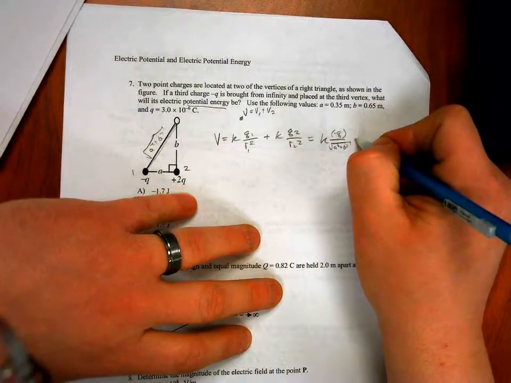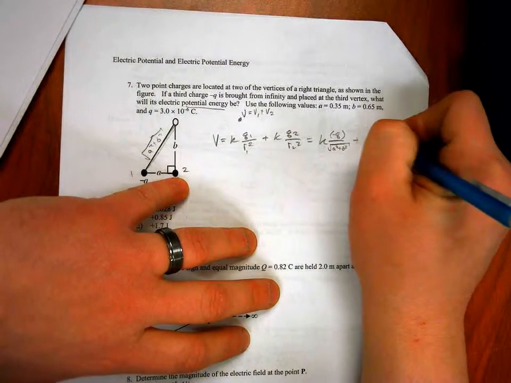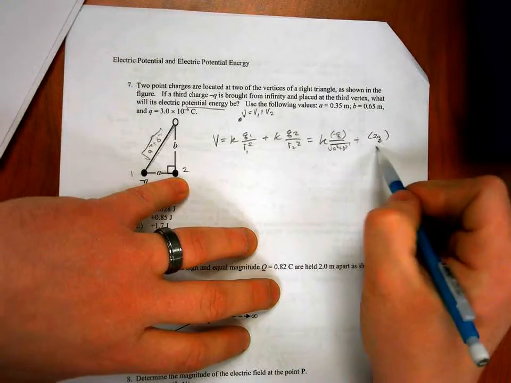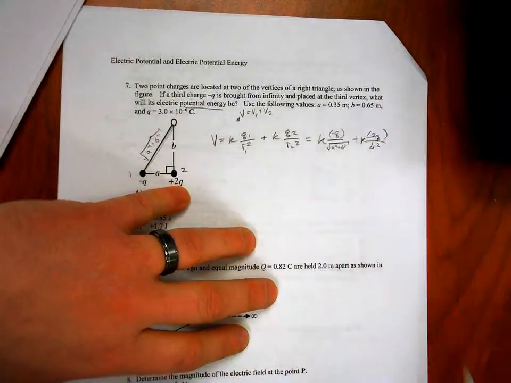Let's see, plus 2Q over b squared. And there's a k in there.